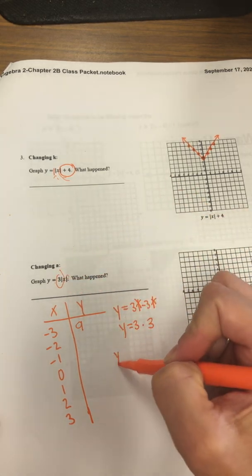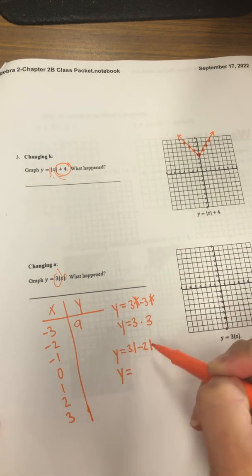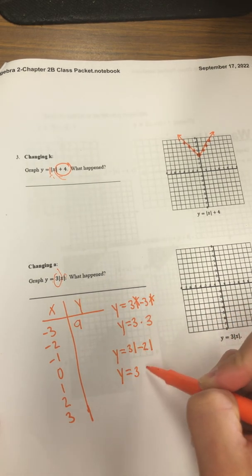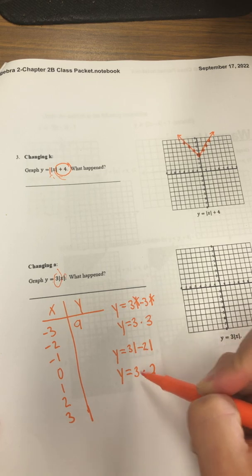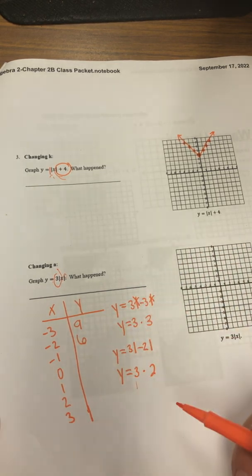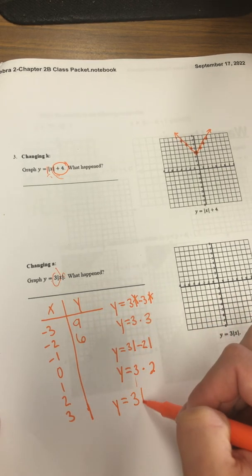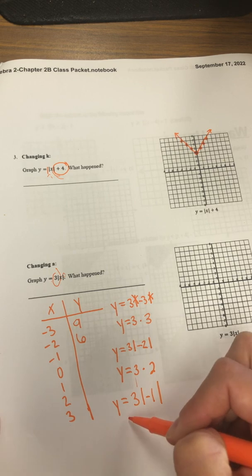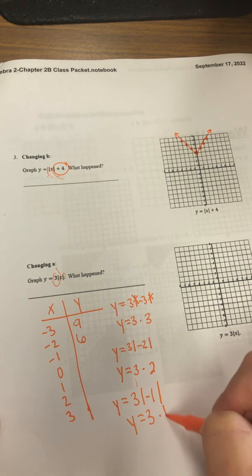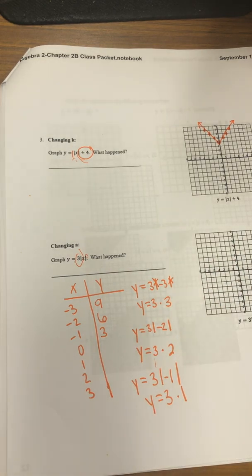So if I try -2 now, y equals 3, absolute value of -2. Absolute value of -2 is +2, so I'm going to bring that down as well as the 3 and multiply them together, which gives me 6. Now if I try -1, y equals 3 times the absolute value of -1, which is +1. 3 times 1 is 3, and so forth.